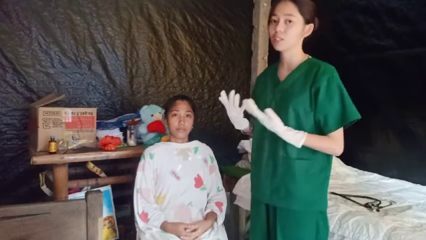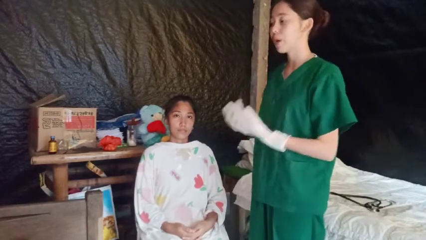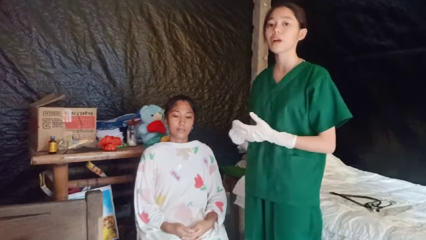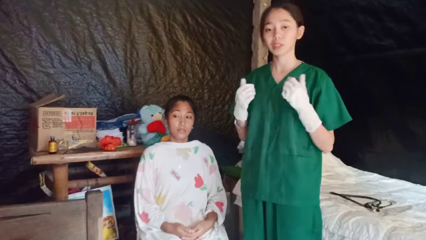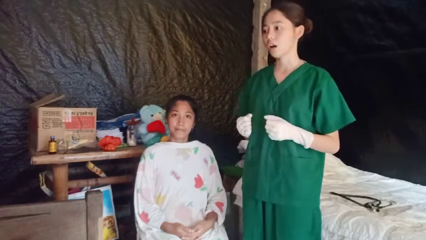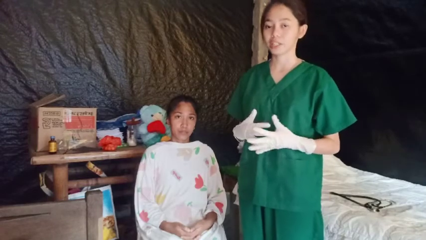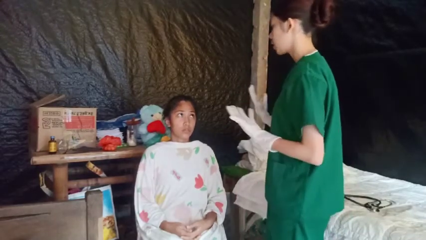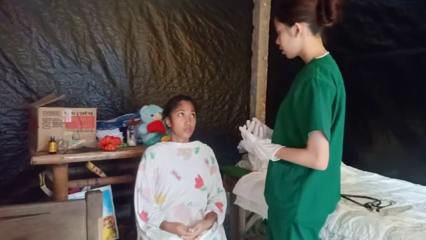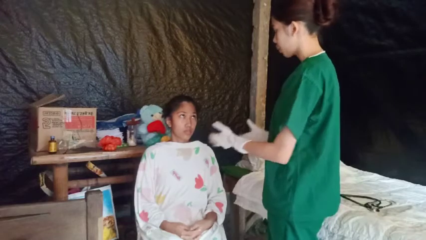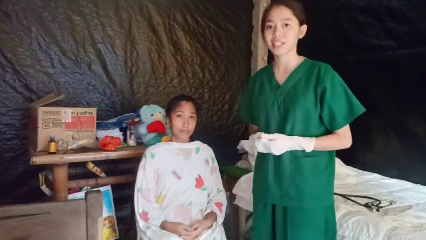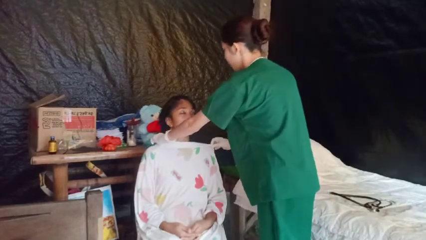So, we're going to make sure that our patient is facing us, so that we can inspect the anterior chest. In this procedure, we're going to expose the anterior chest of our patient, and in that case, we're going to remove the gown so that we're able to inspect it accurately. So, ma'am, in this procedure po, we're going to inspect your anterior chest. If it's okay with you, we're going to remove your gown po, that portion only. So, normally, the patient says yes. Now, we're going to remove it.